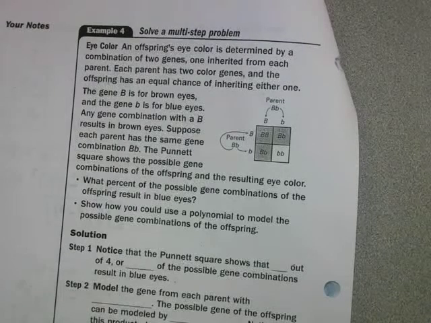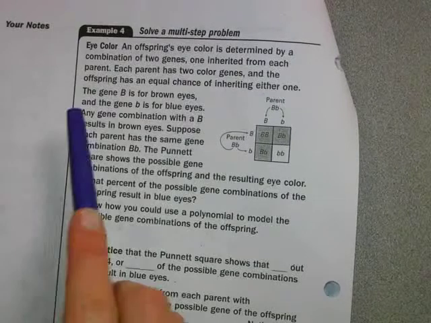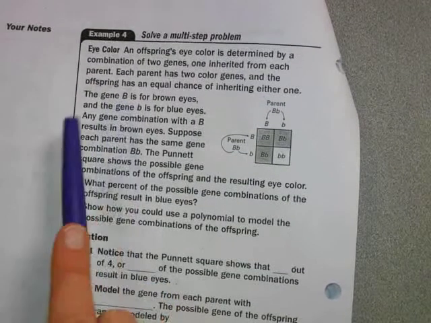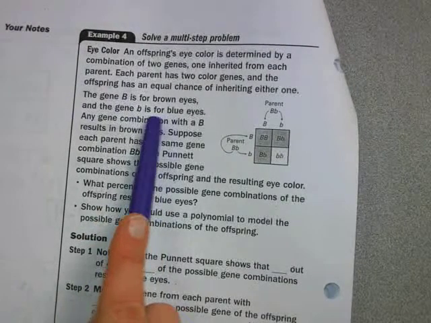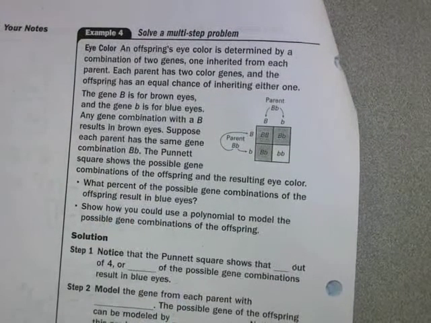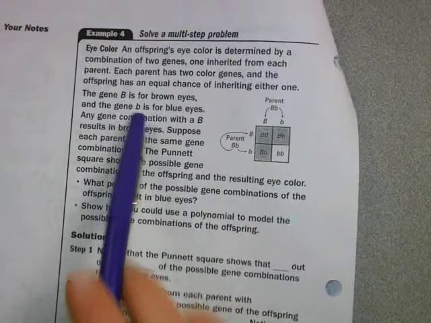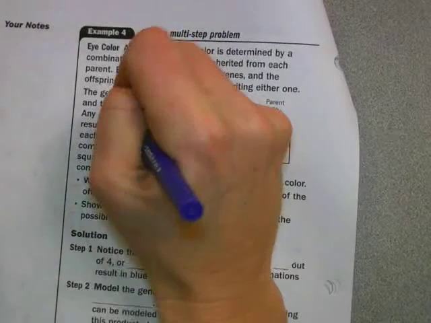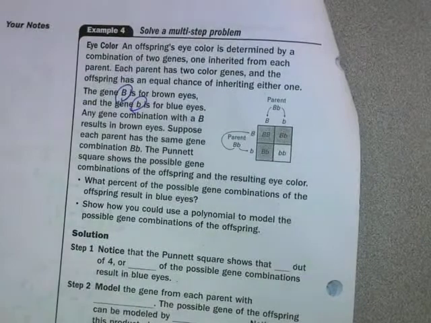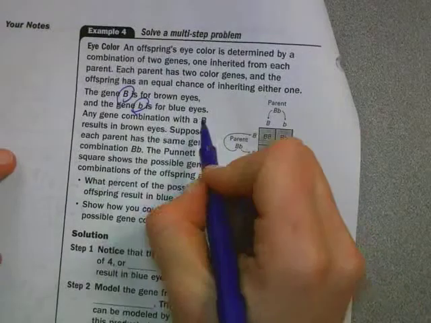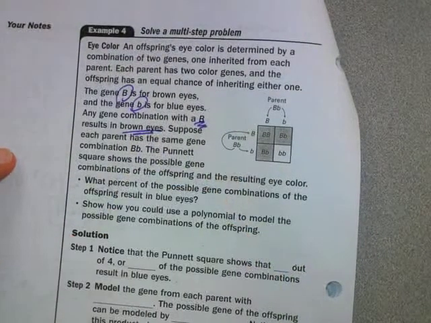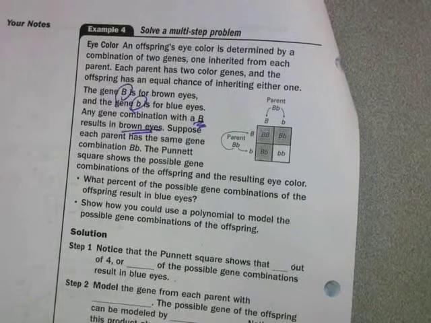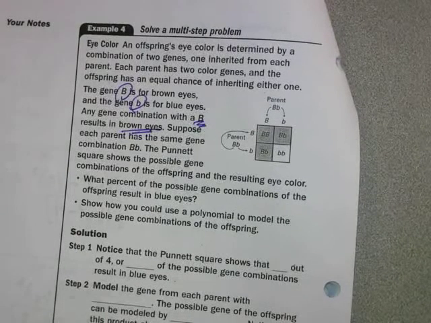So the gene capital B is for brown eyes, and the gene lowercase b is for blue eyes. You need to remember capital B is brown, lowercase b is blue. Any gene combination with a capital B in it, if there's any capital B, you're going to get brown eyes. So suppose each parent has the same gene combination. They have a capital B and a lowercase b, okay, brown and blue.